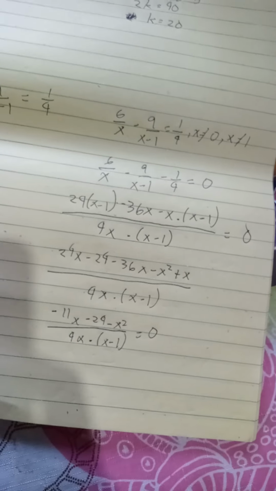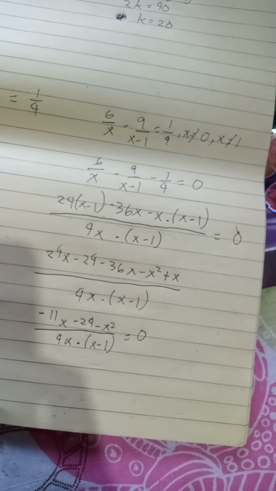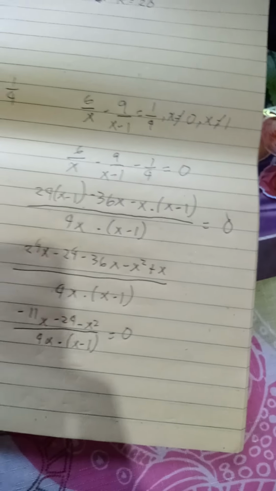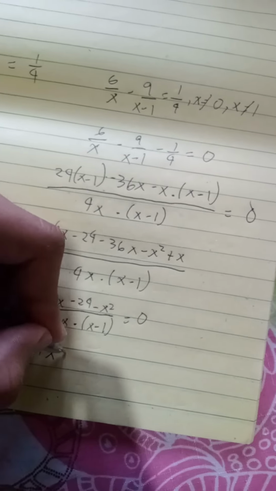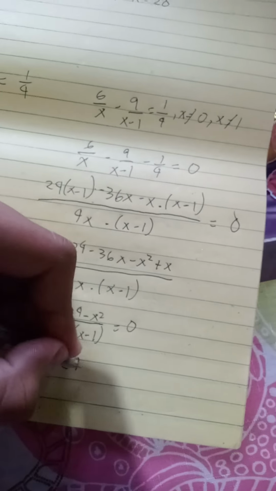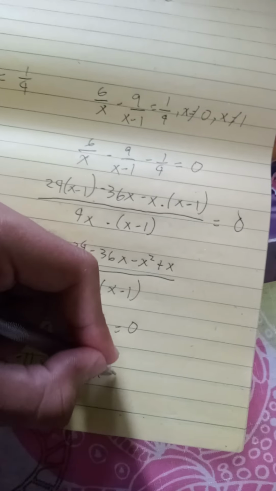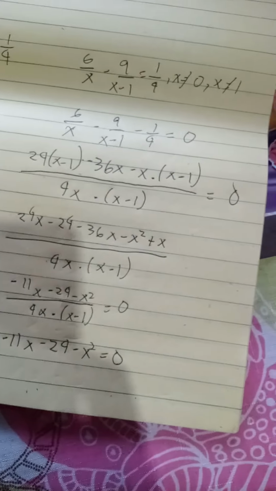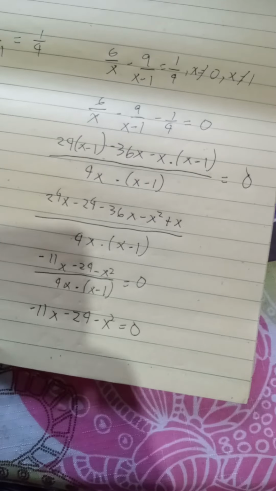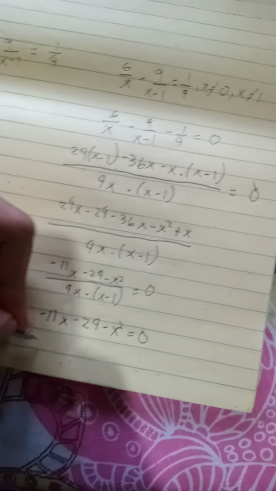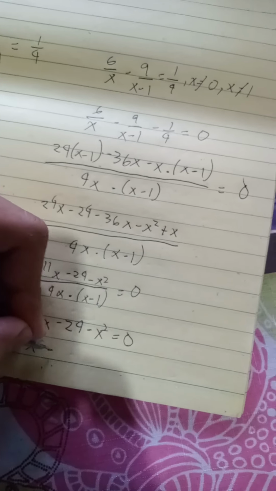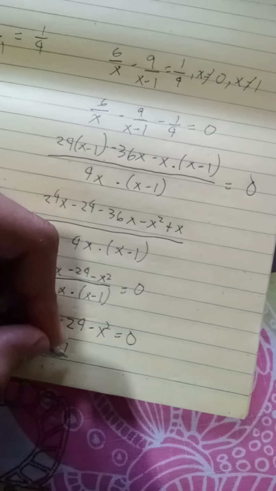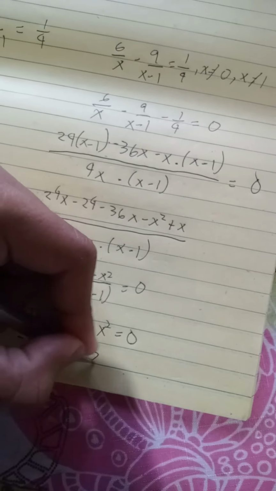Then reorder the terms, so it will be negative 11x minus 24 minus x squared equals 0. Then change the signs, so it will be negative x squared minus 11x minus 24 equals 0.